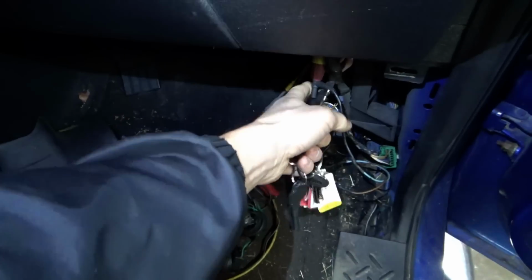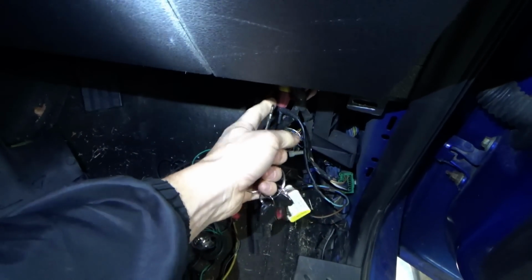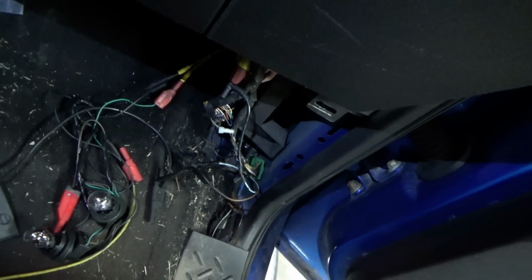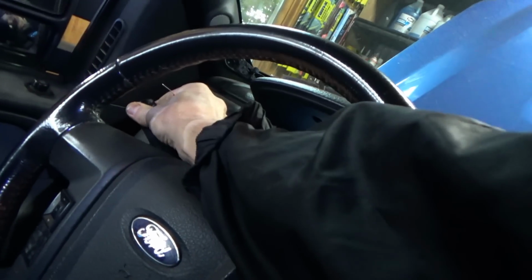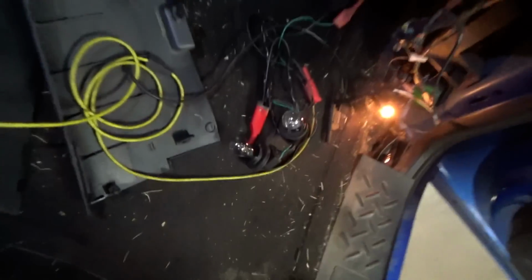Alright, so I have a 4 amp test light installed in place of that fuse, and then my little test light right here is going to be monitoring that C2280F pin 11 output to the wiper relay. Accessory. Guys, our wiper should work. No short circuit.